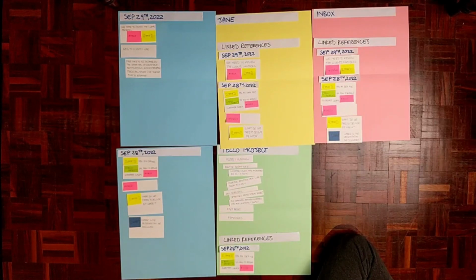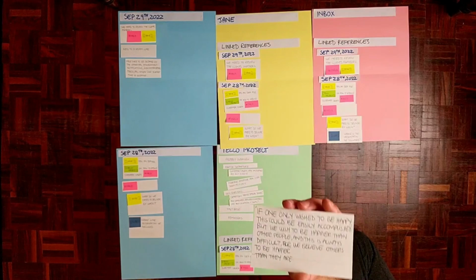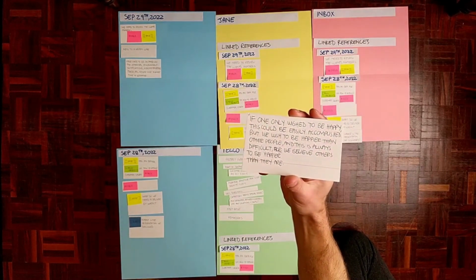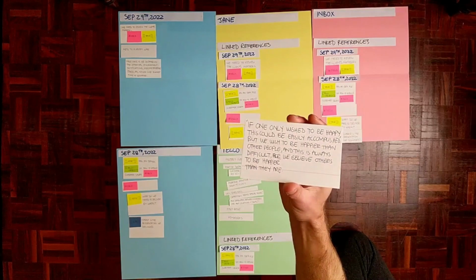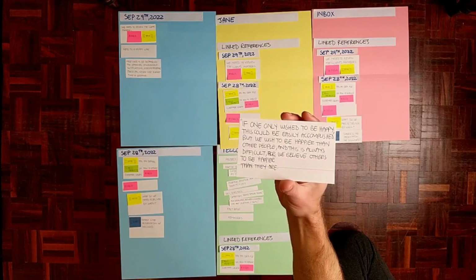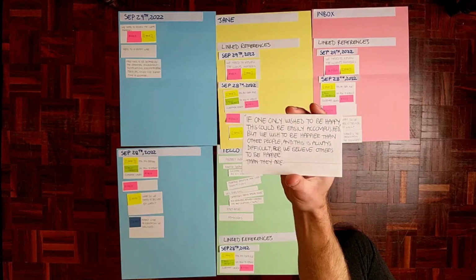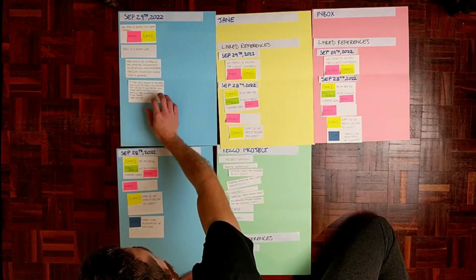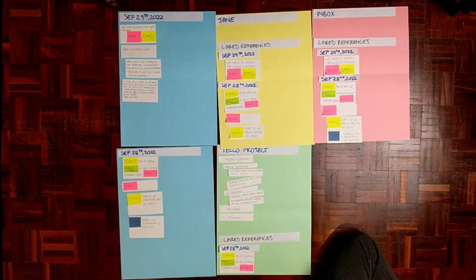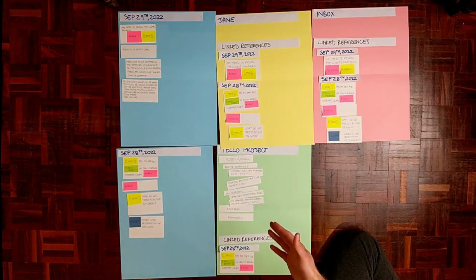And then underneath that, not in the keys to a happy life, but as a separate block, this is now a quote. If one only wished to be happy, this could be easily accomplished. But we wish to be happier than other people, and this is always difficult, for we believe others to be happier than they are. Great, so I'm just going to put this at the same level on this page. It's just some random quote, some information, and I'm just dropping it in my journal because I don't need to create a page for that. And I'll show you why.